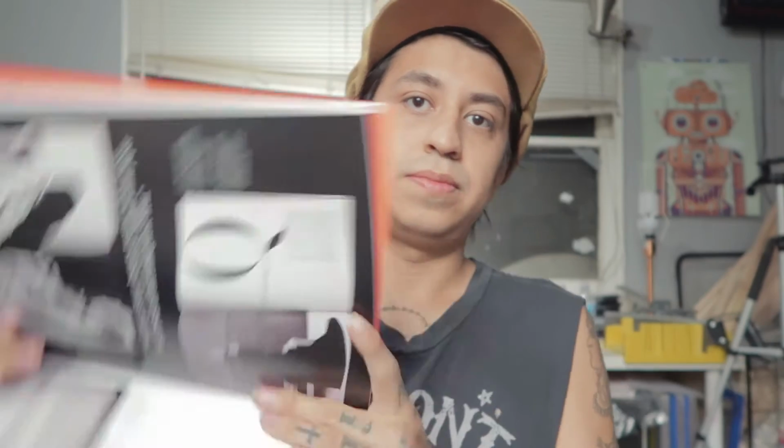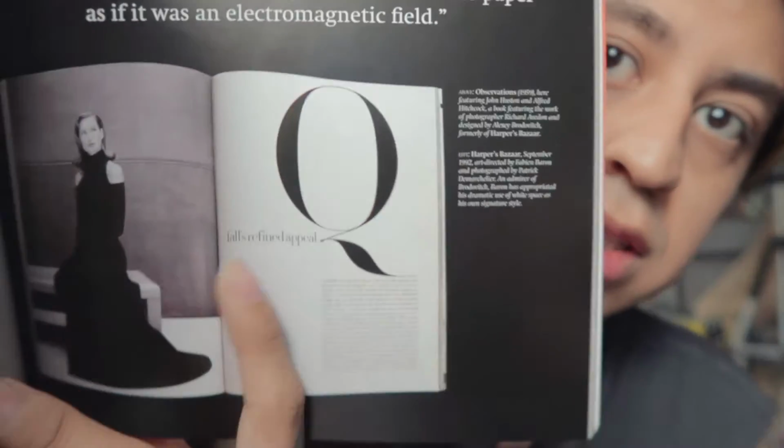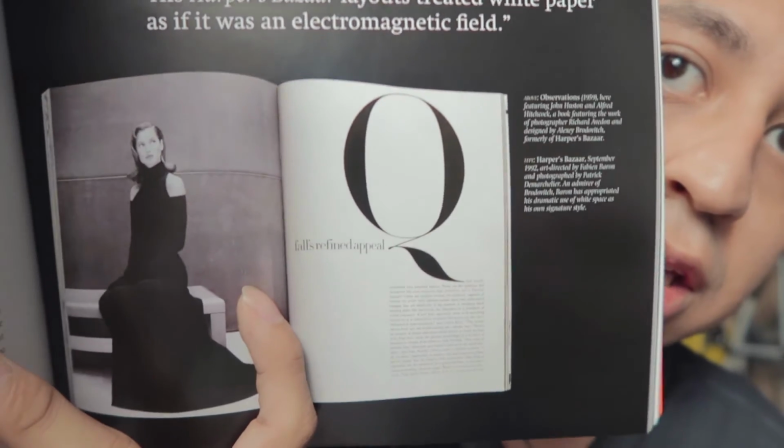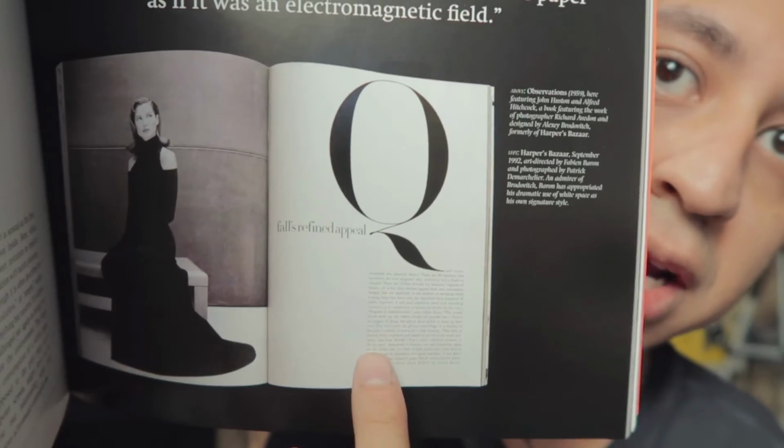There are also forms of white space, which leads me to another page in this book, about white space and how white space is commanded on letter forms. This is a good example of that here. Let me focus on it. They use the Q as a good reference, and then they put the body copy on the bottom.